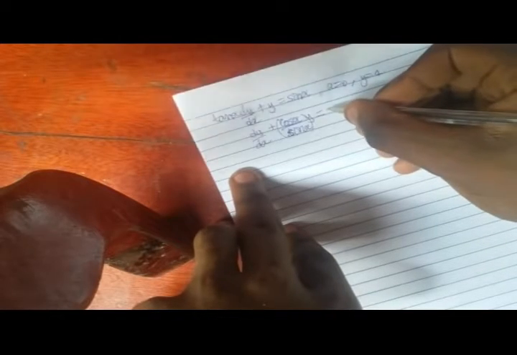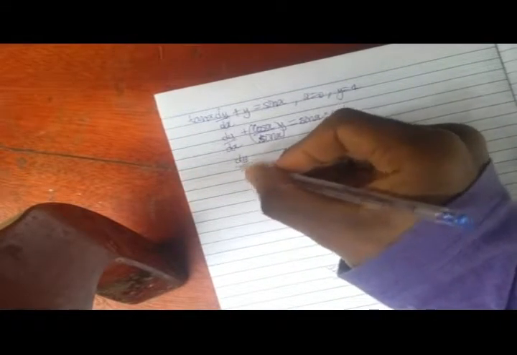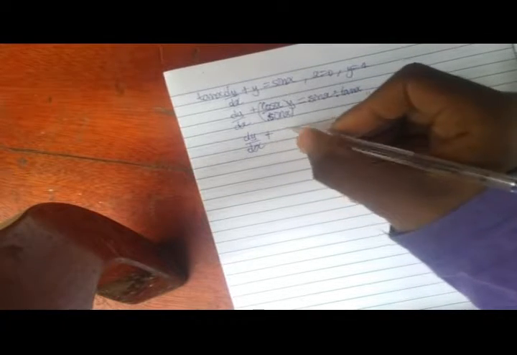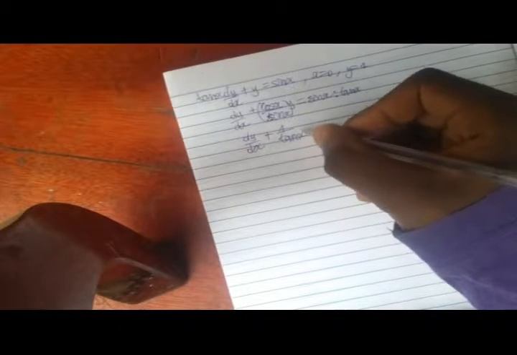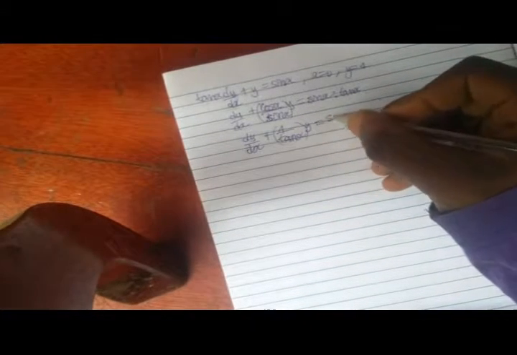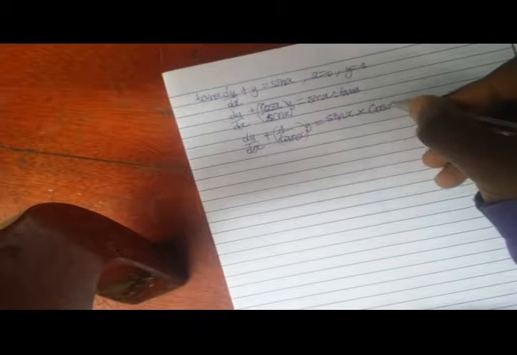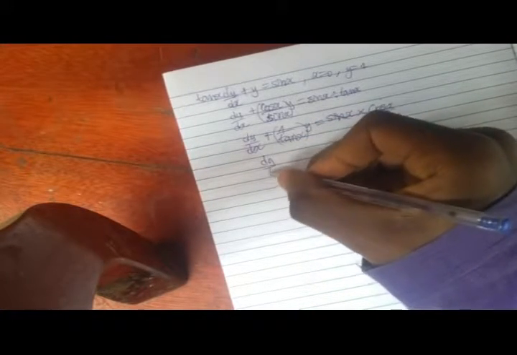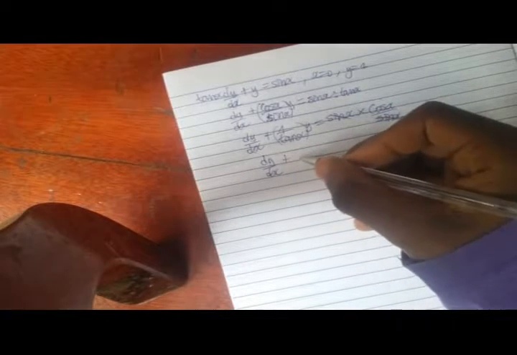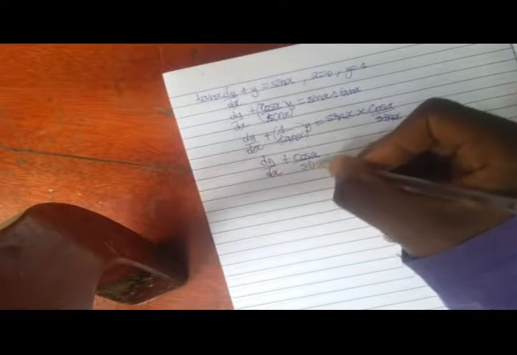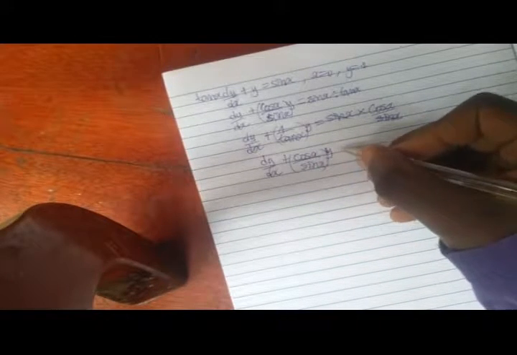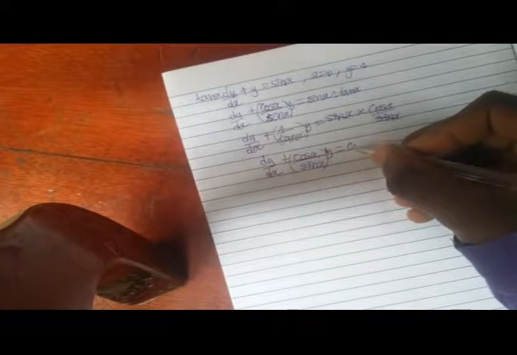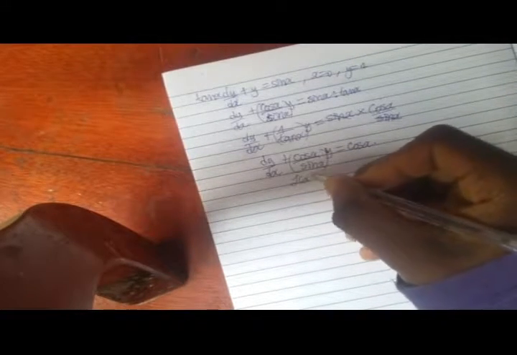So we get dy/dx plus cos x over sin x times y equal to cos x.